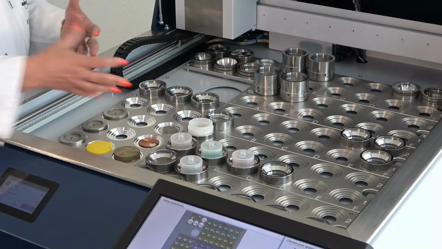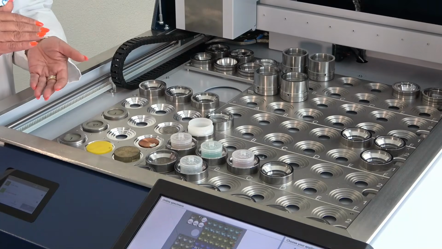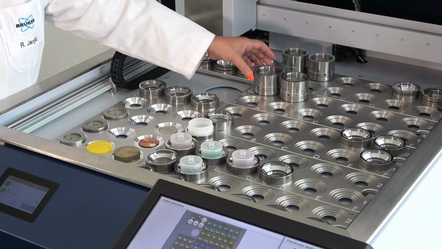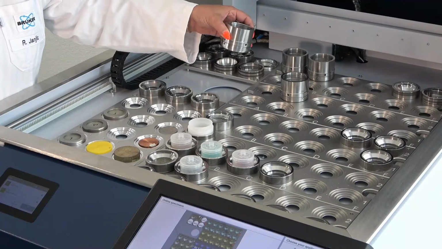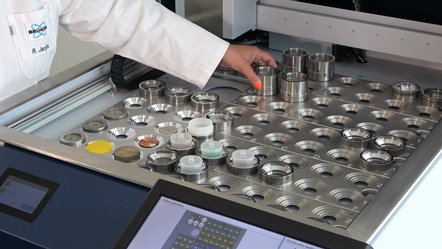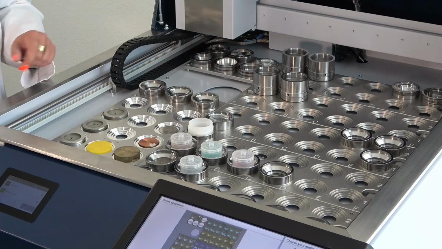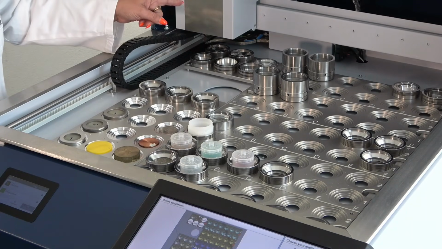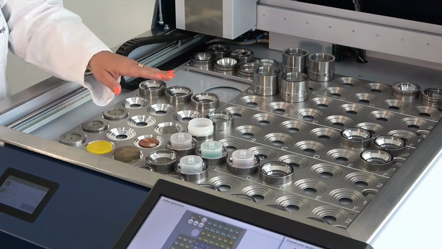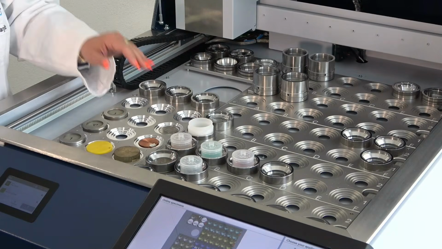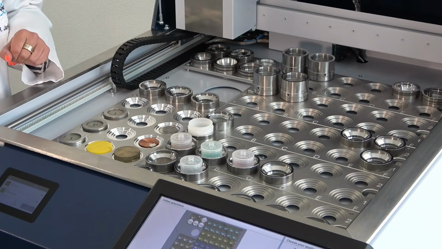And for more complex samples, high samples, or a little bit more different in shape, you can also have the two-part cups, which are a little bit more flexible. You can have different areas defined by the user, and the software and the AI-based camera will always check if the right sample is loaded with the right cup, which is required by the method.